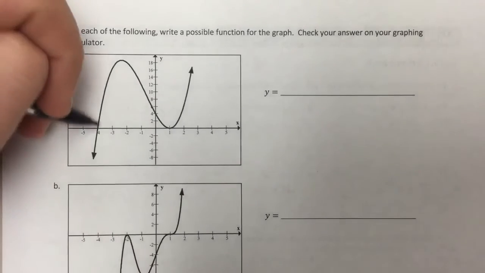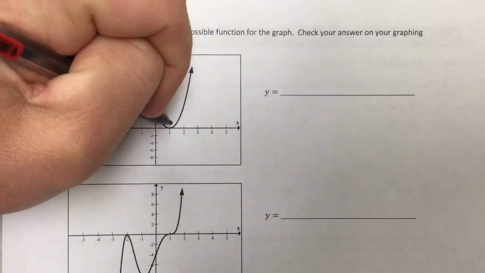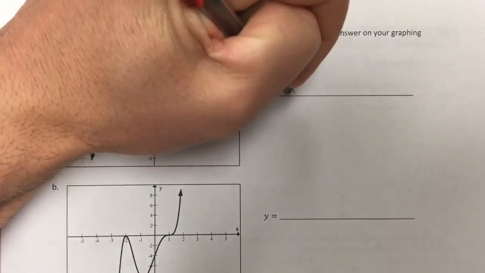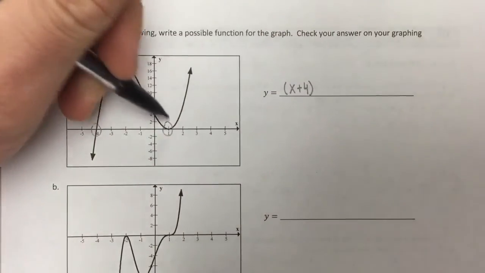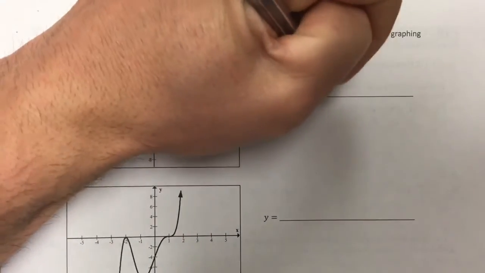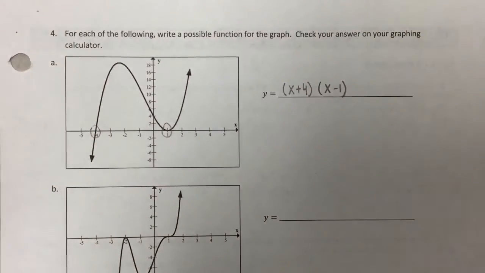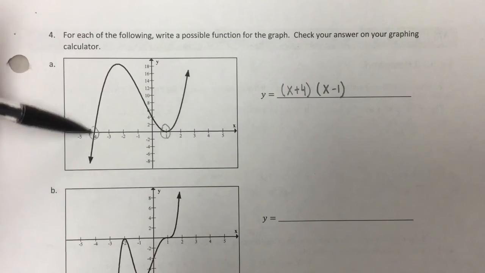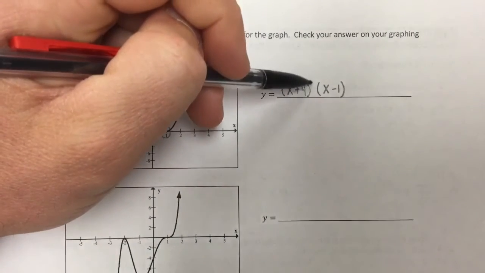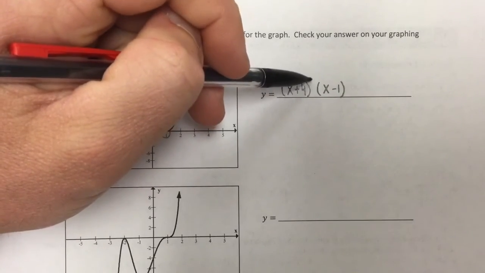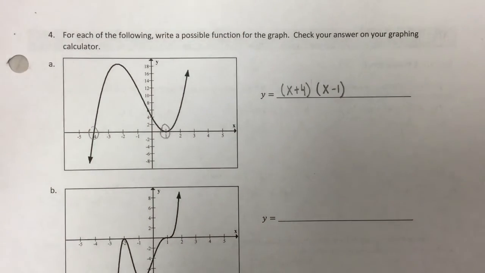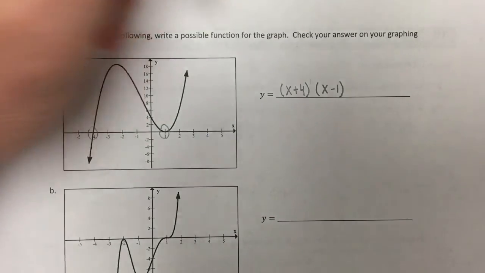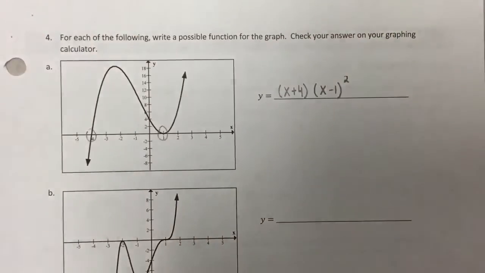So if we look here, we always want to look for our roots first. So we have a root at -4. Remember, that would be a factor of x plus 4. And then we have a root at 1, which would be a factor of x minus 1. At the root of -4, it is crossing straight through there, so our exponent must be odd, and since it's straight through, it's just going to be a 1. You can put a 1 there if you want, or not put anything there. And then this one is bouncing off at +1, so that means the factor of x minus 1 must be squared.